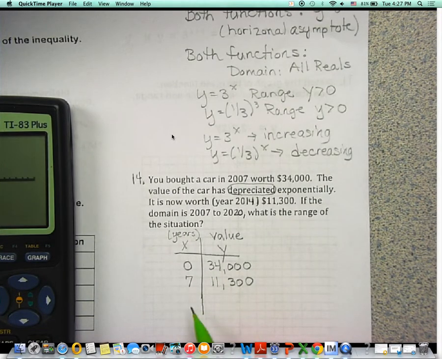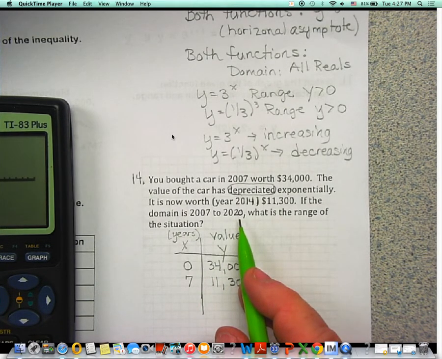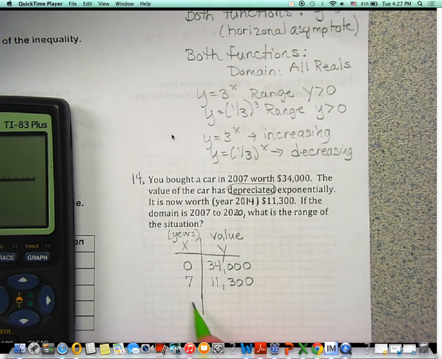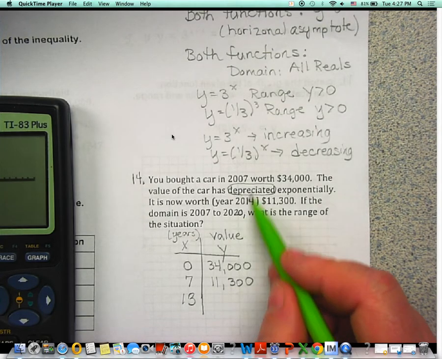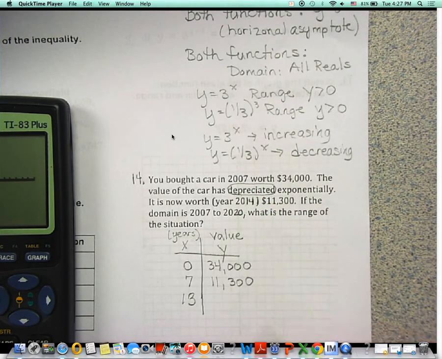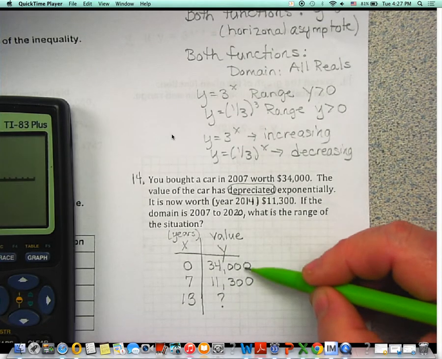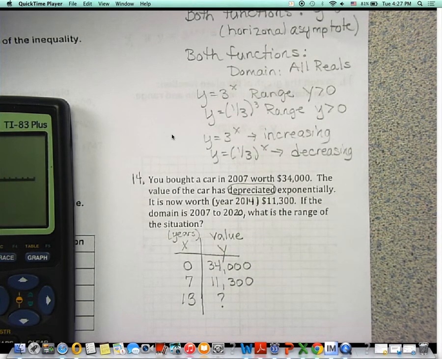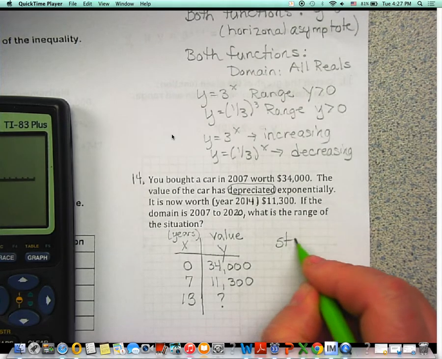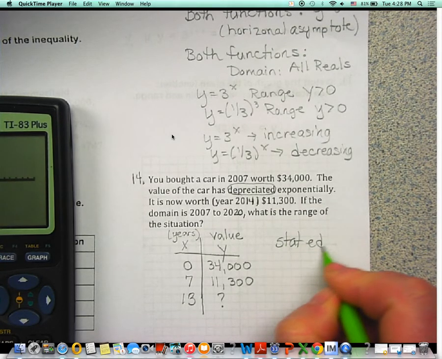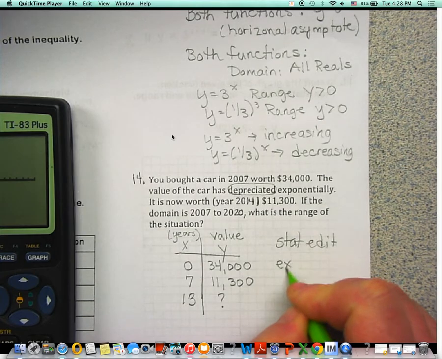Okay, and then we want to know how much it's worth in 2020. Well, that would be 6 more years. So 6 plus 7, that would be 13 years, or 2020 from 2007 is 13 years. And that's what we're trying to find. Okay, so what we're going to do is put these two in stat edit, and then we're going to do exponential regression. So I'm going to write stat edit here, and then exponential regression.